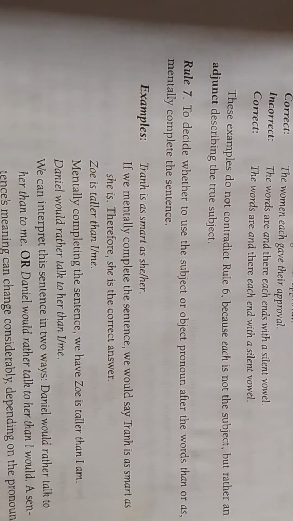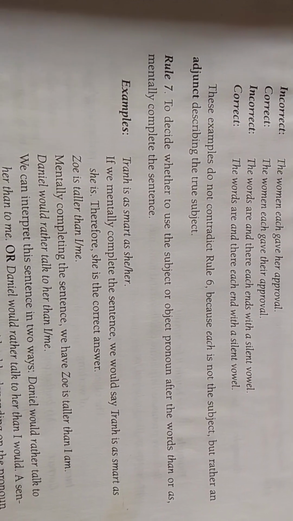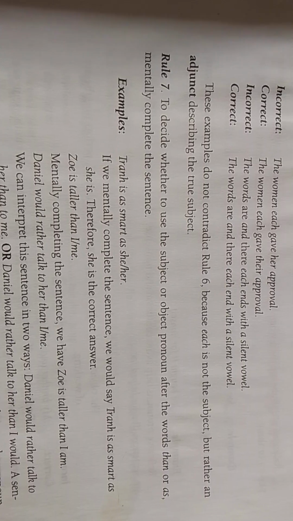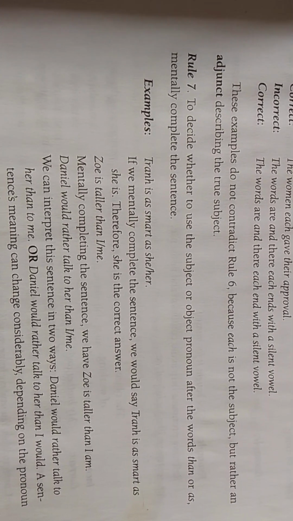Rule number 7. To decide whether to use the subject or object pronoun after the word than or as, mentally complete the sentence.